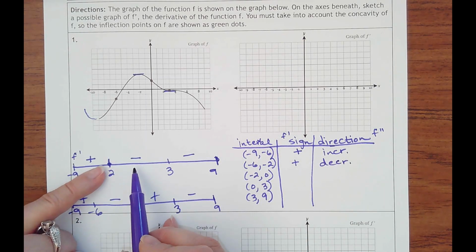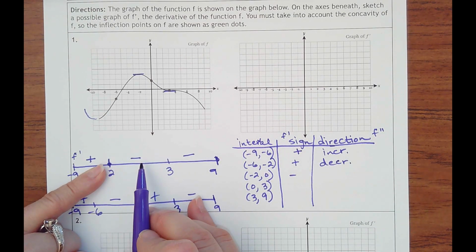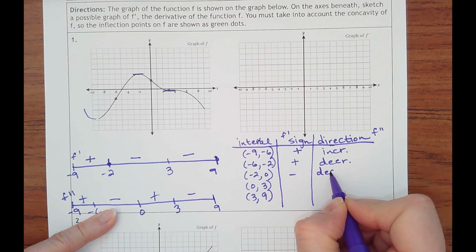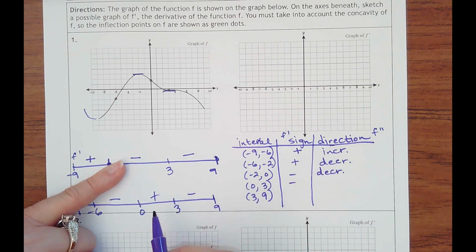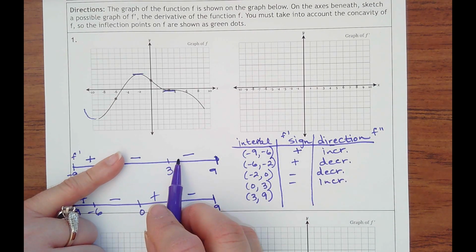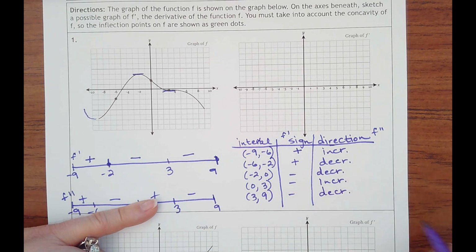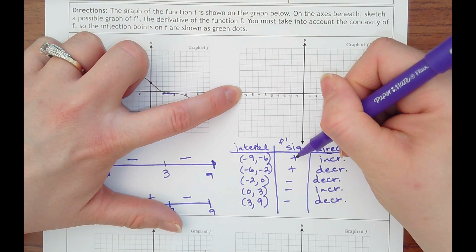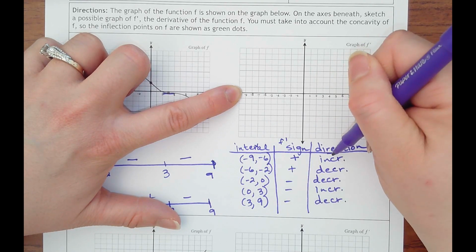-2 to 0 would be here to here. I'm going to be negative. -2 to 0, I'm still going to be decreasing. 0 to 3, I'm going to be still negative, and I'm going to be increasing. And 3 to 9, I'm going to be negative and decreasing. So then this helps you break it up into the intervals. So when x is -9 to -6, I'm going to be positive values, so I'm going to be above the x-axis, and I'm going to be increasing.